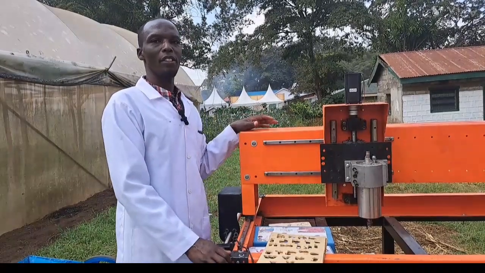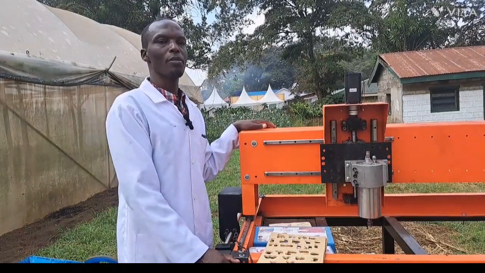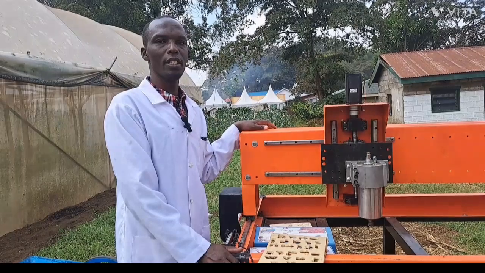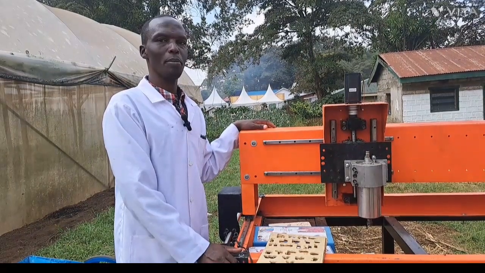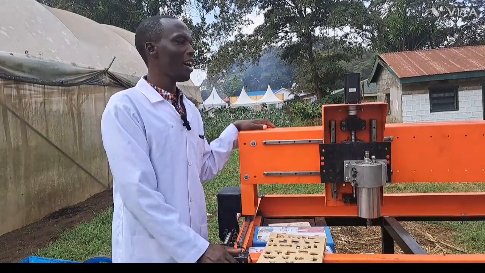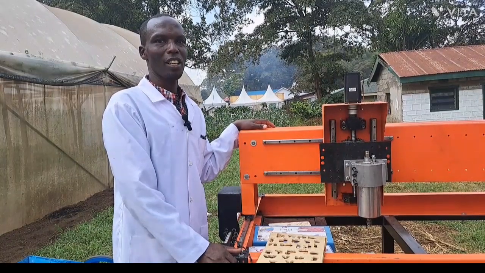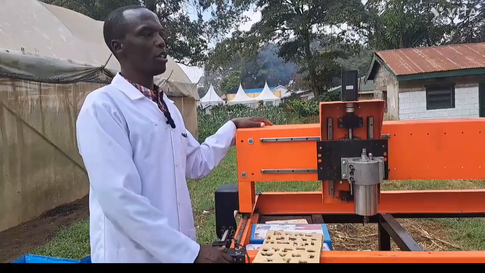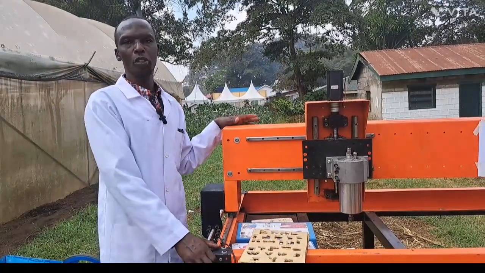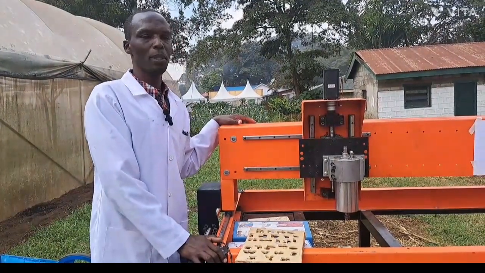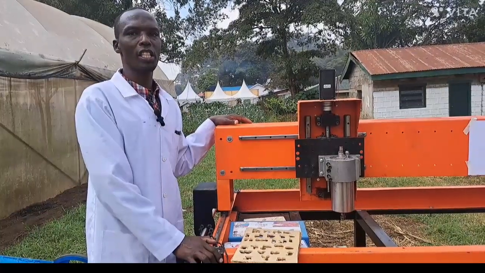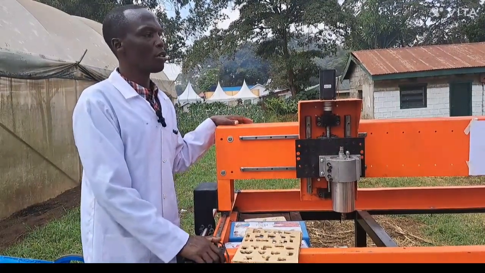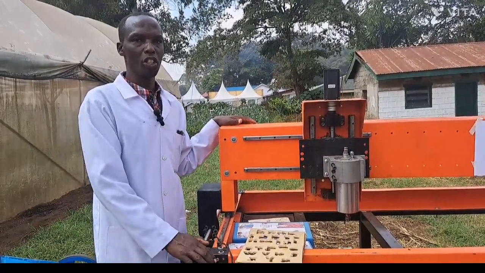So I'm Eliud Limo. I'm coming from Njoro Vocational Training Center. I was a student. I'm also a trainer when it comes to these machines. So welcome to this exhibition. We are trying to exhibit some machinery innovations that go hand in hand with modern technologies.